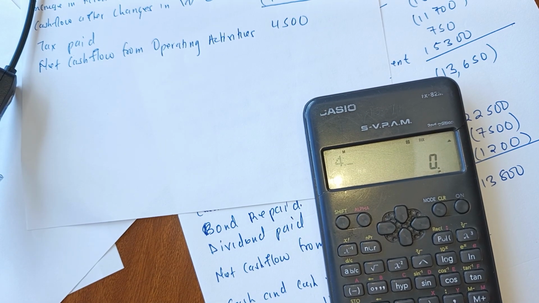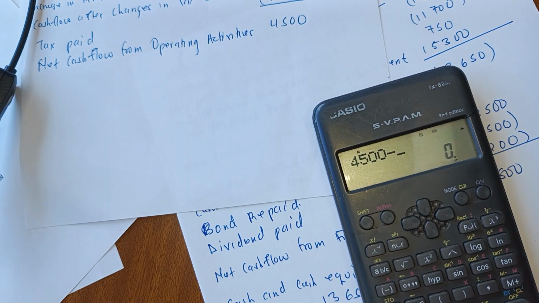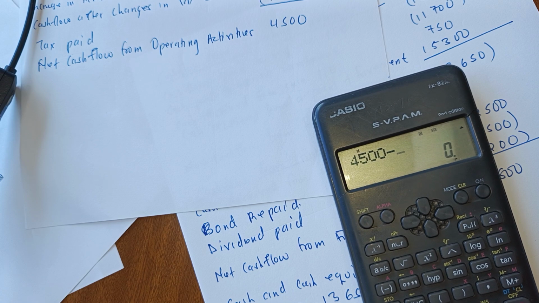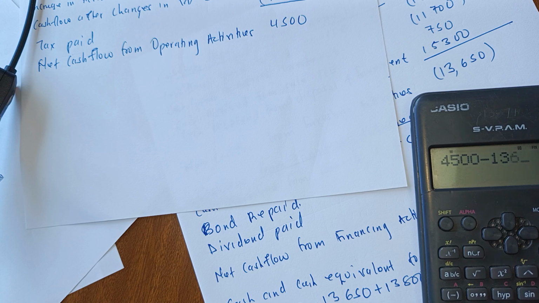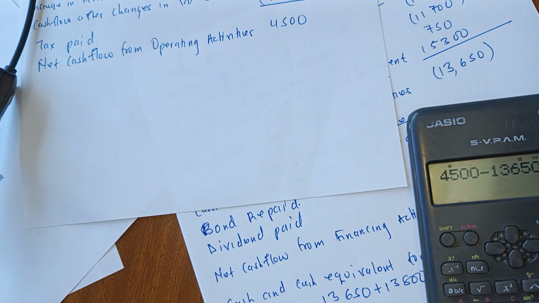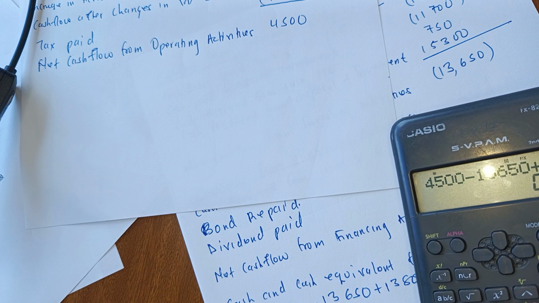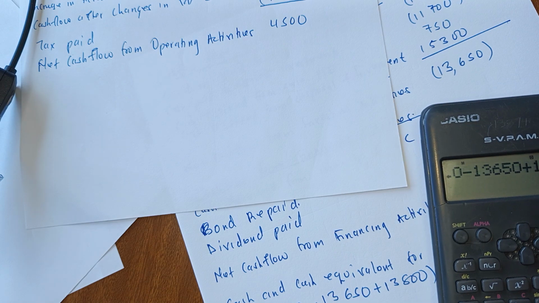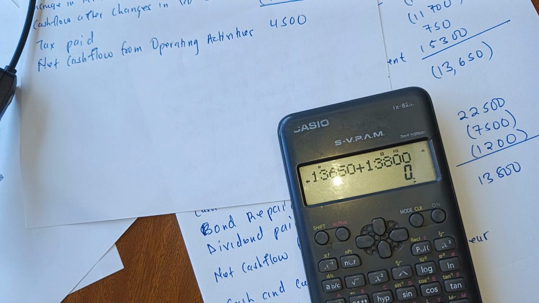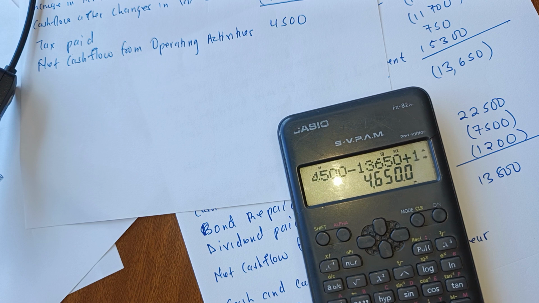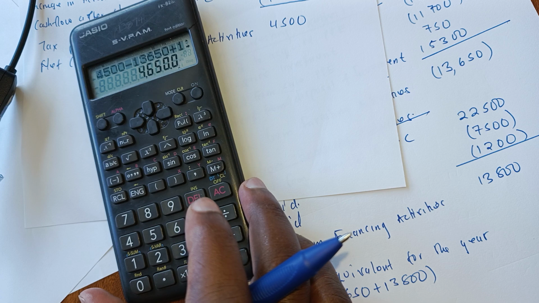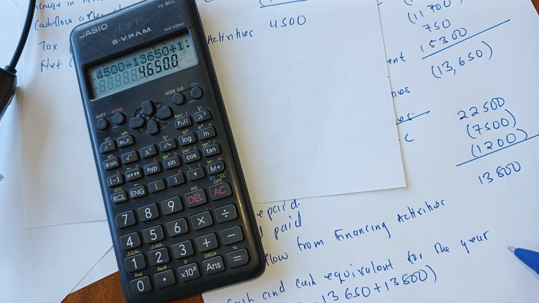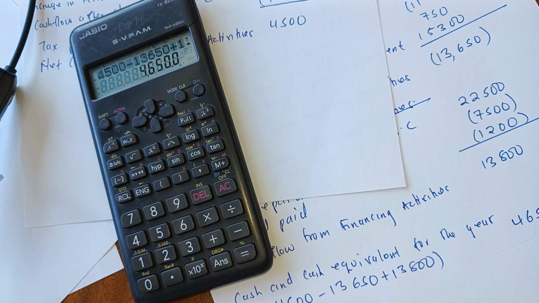So if you add that, you work it out: 4,500 minus 13,650, and then plus 13,800, you get 4,650.